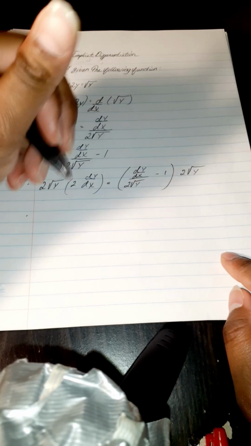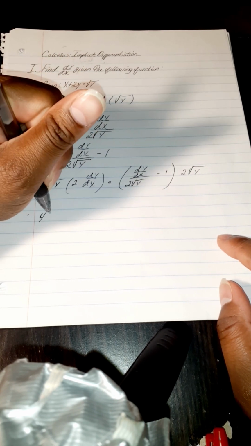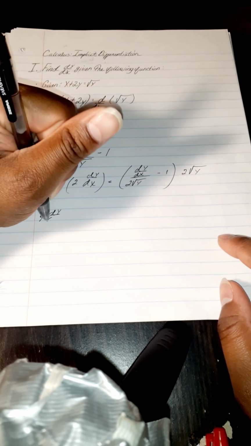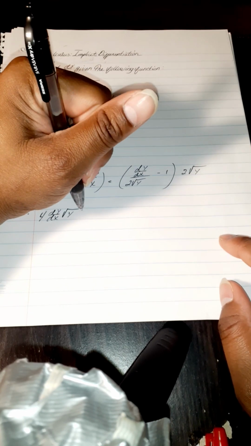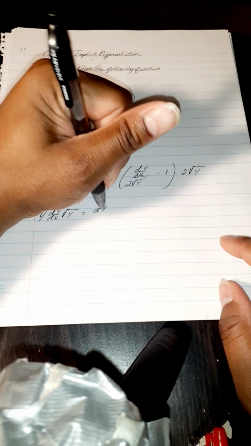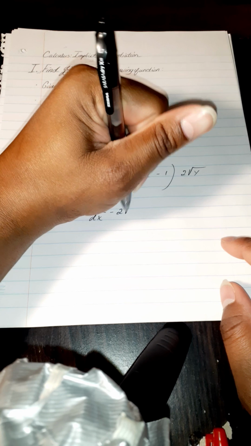If we do that, we'll end up getting 4 dy/dx times the square root of y is equal to dy/dx minus 2 times the square root of y.